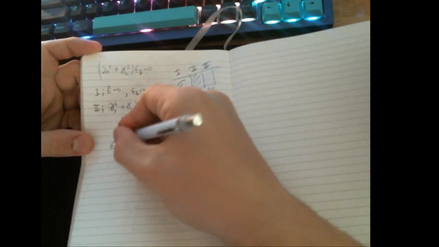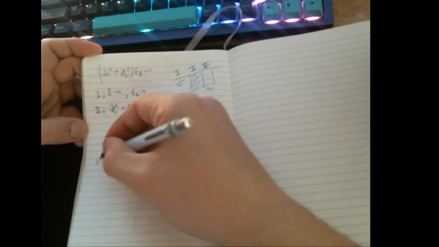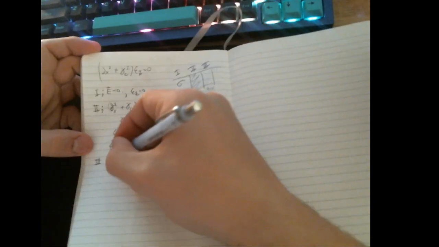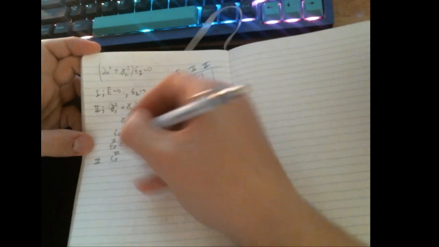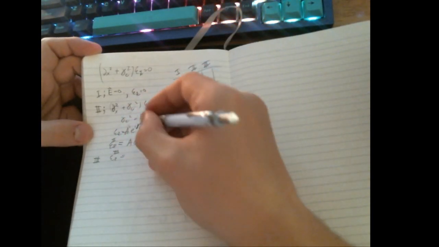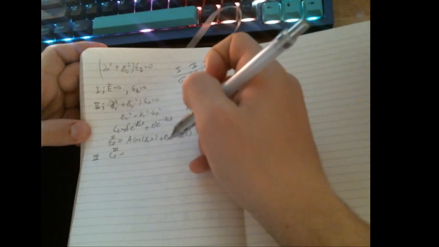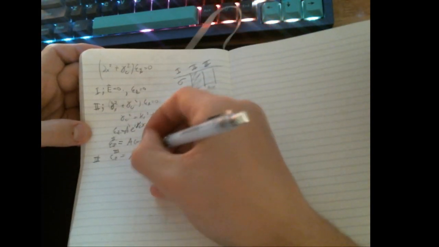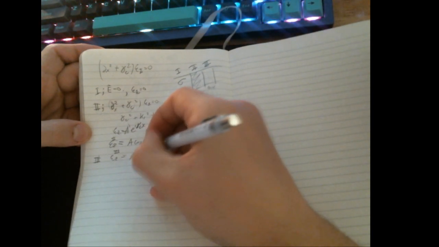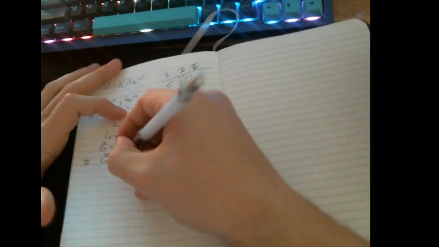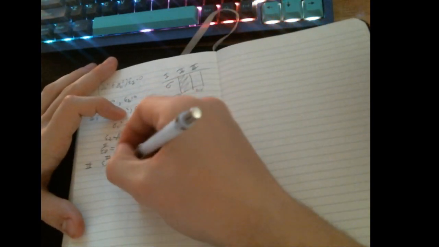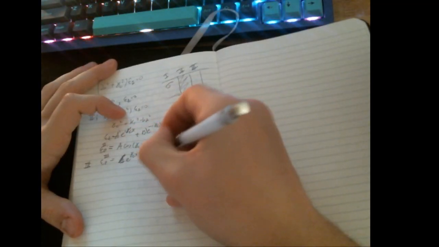Okay. And then in region 3, we have the same style solution. I'll just write it down because it's just the same thing, but instead of gamma c, it's gamma o, for air. And it's just going to be not imaginary. So we get D e to the gamma o x plus, I should call these D and C, C e to the minus gamma o x.